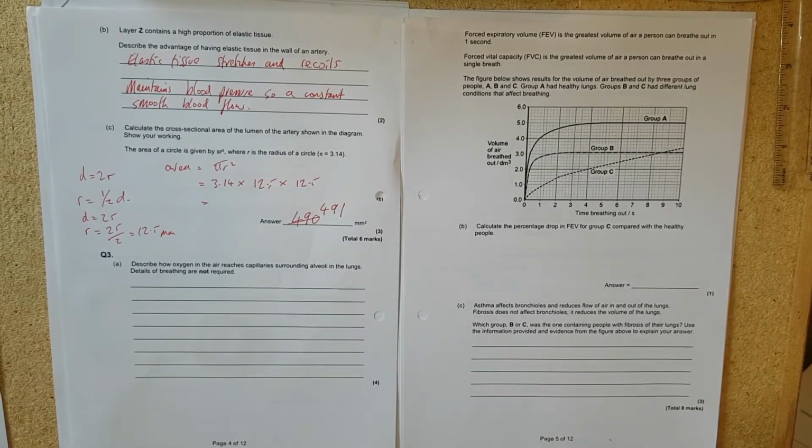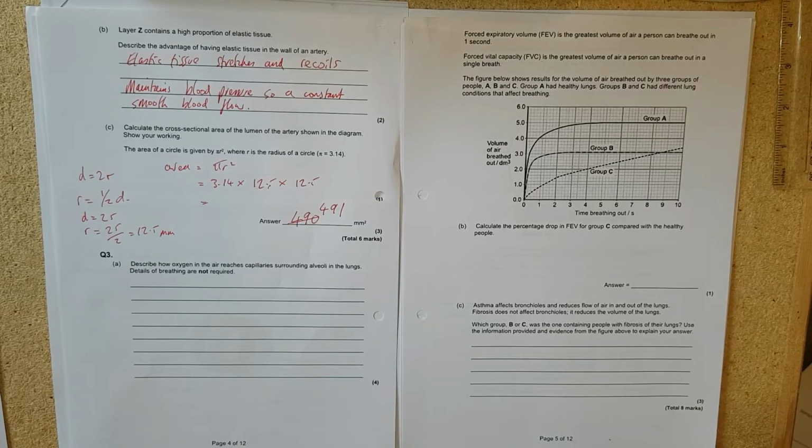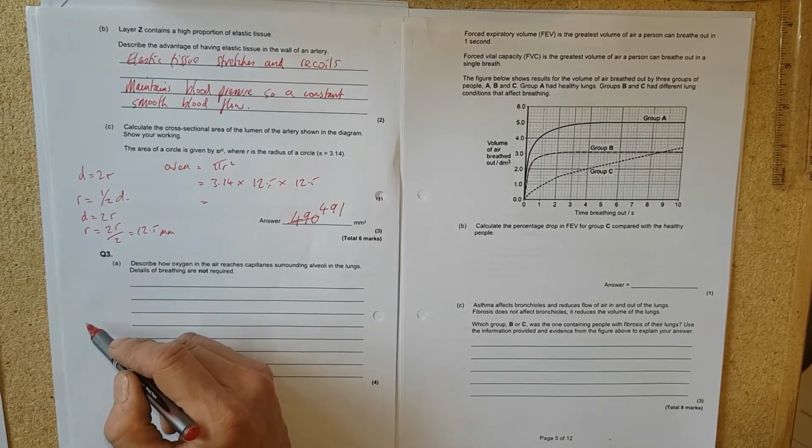So this is your CAP5 test question 3. Describe how oxygen in the air reaches capillaries surrounding the alveoli in the lungs. Details of breathing are not required. So we just need to remember where we are in this system.